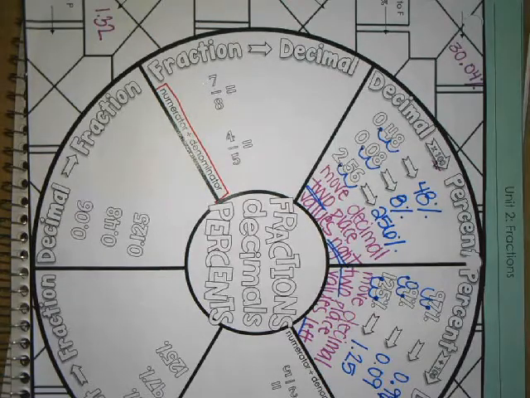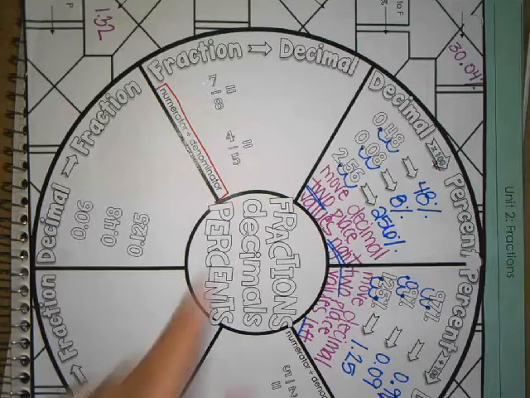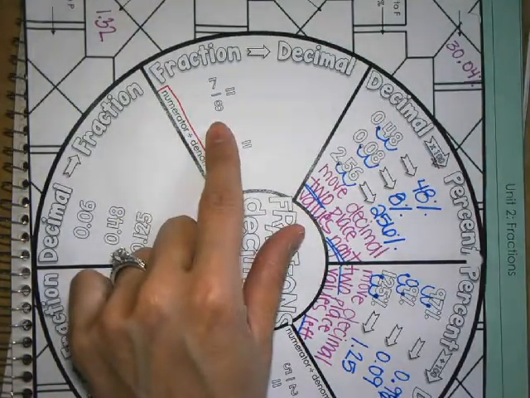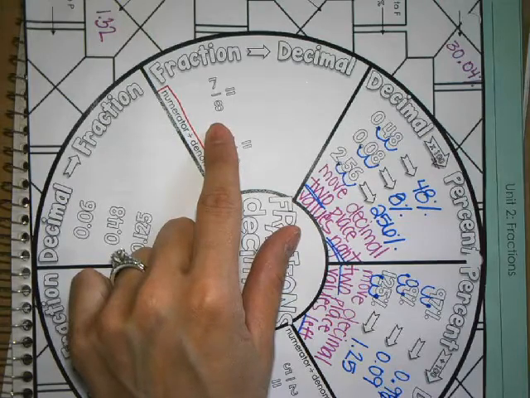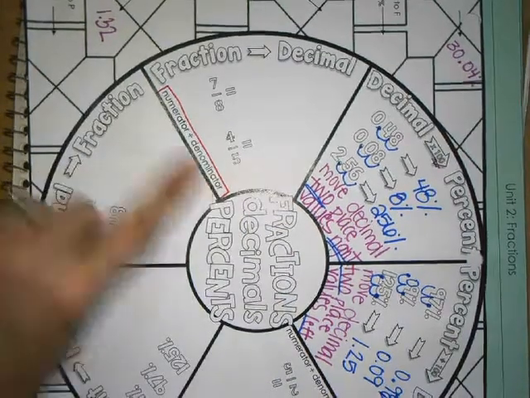This is what a calculator does. This is what a computer does. Okay? This is how it works with your grades in the grade book. Does that make sense? So if you get a 7 out of 8 on a test or a quiz, the computer is doing what?